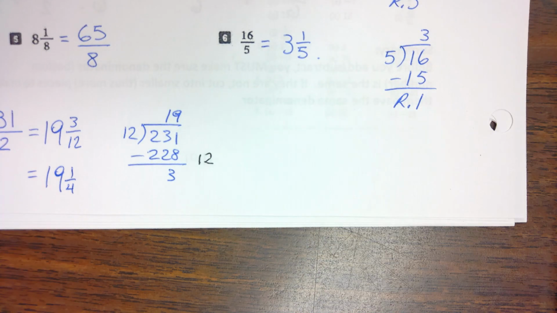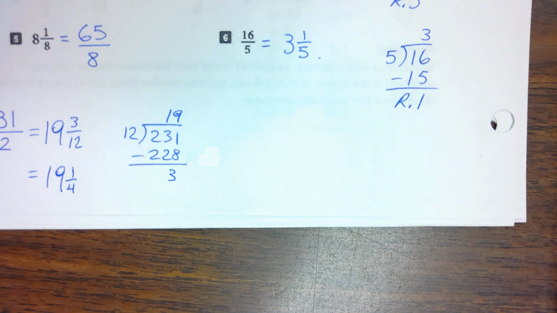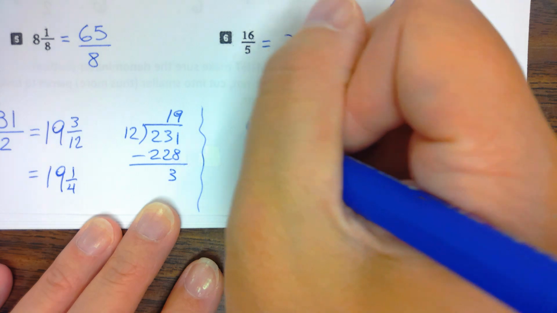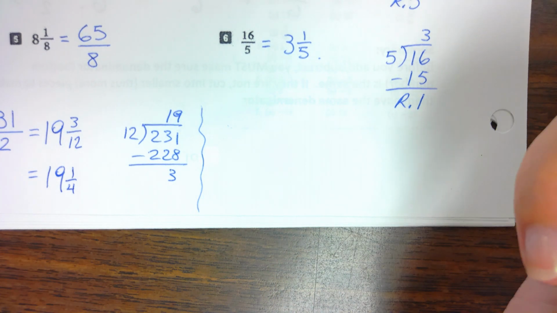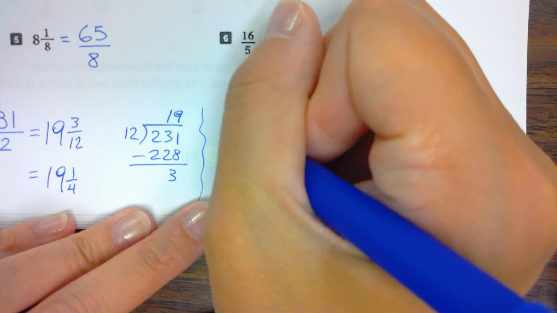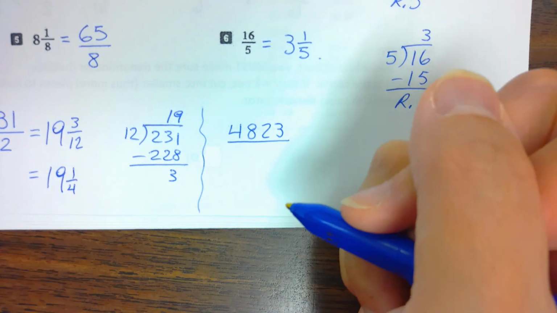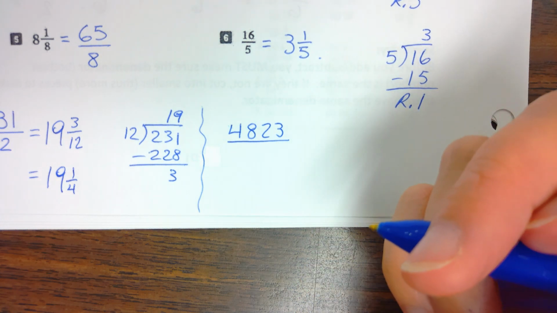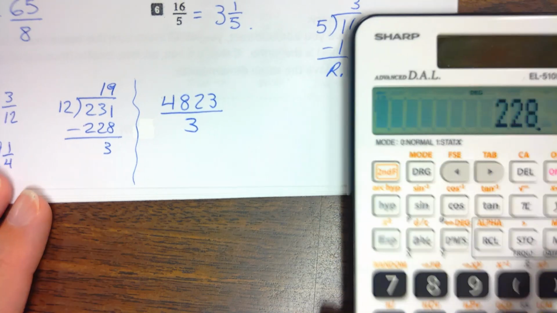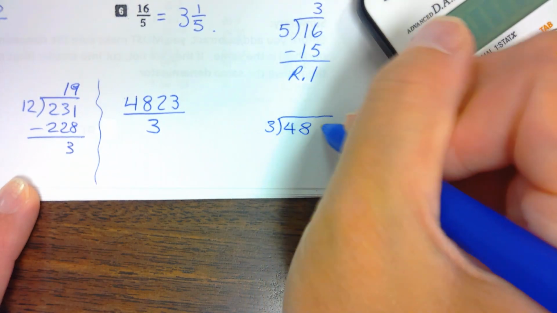Let's try one more. So let's try another one. I'll give an even bigger number, and then you guys can see if it works for you guys. Somebody give me a big number. Jason. Big number. 4-digit number. 4,823. Okay, 4,823. Somebody give me a single digit number. 3. Okay. Use the trick. See if you can do it.